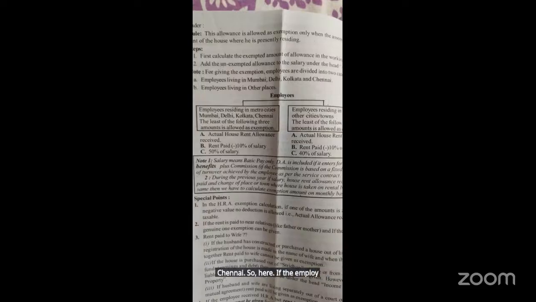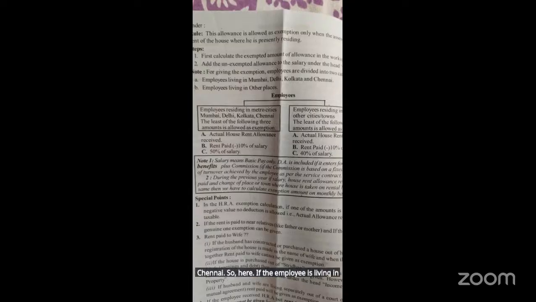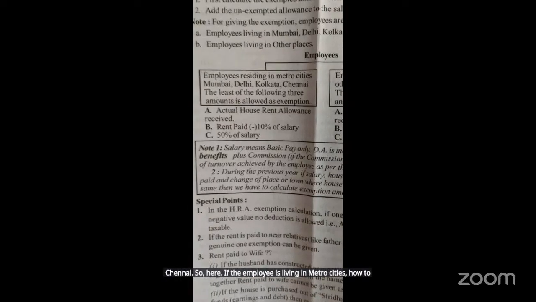So here, if the employee is living in metro cities, how to calculate? See here: actual house rent allowance received, and rent paid minus 10 percent of salary, and 50 percent of salary.